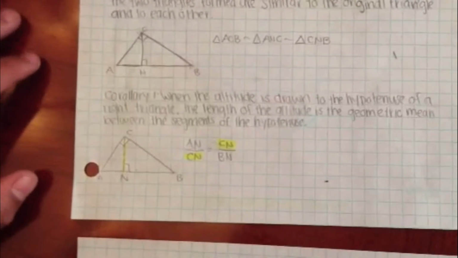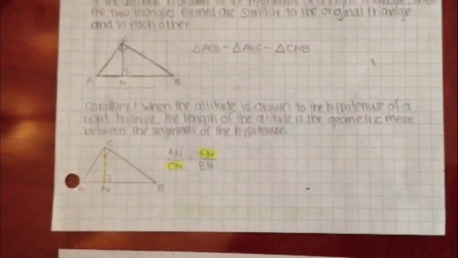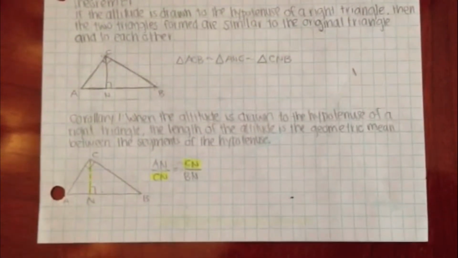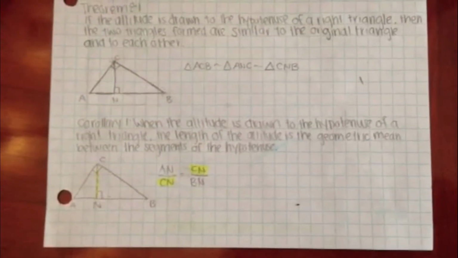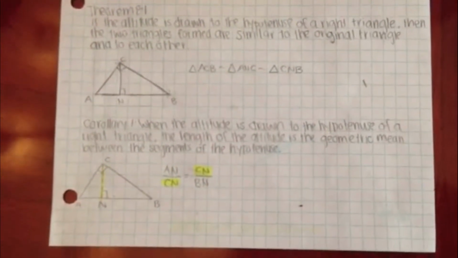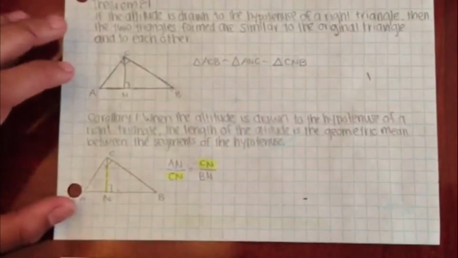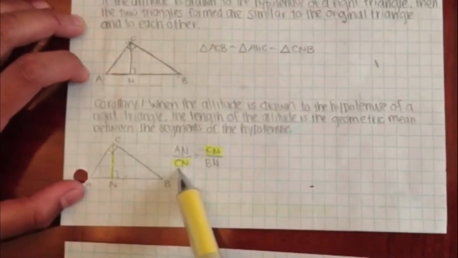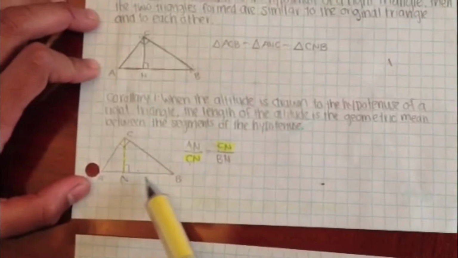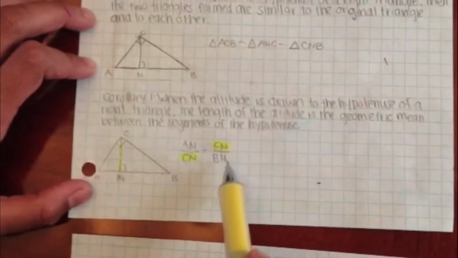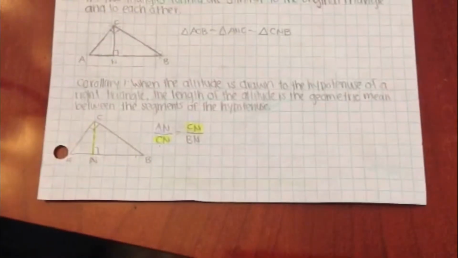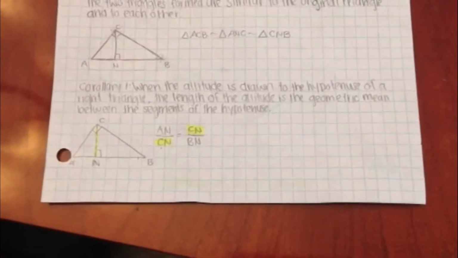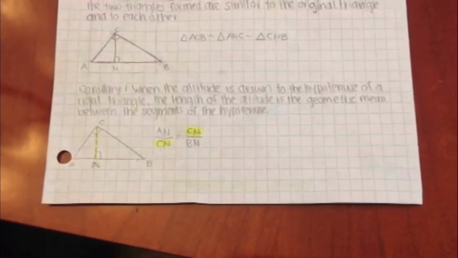Corollary 1. When the altitude is drawn to the hypotenuse of a right triangle, the length of the altitude is the geometric mean between the segments of the hypotenuse. This means that the altitude CN is the geometric mean between AN and BN. That was corollary 1 of theorem 8.1.